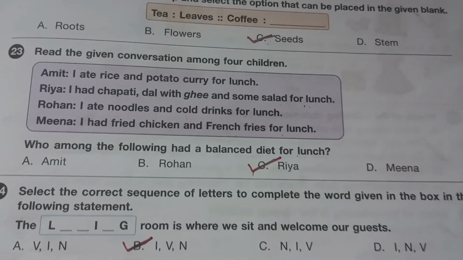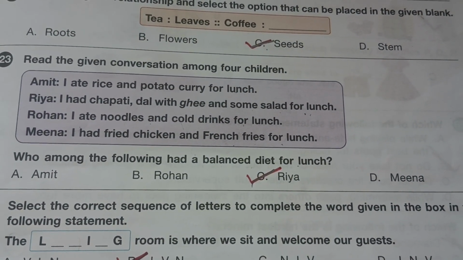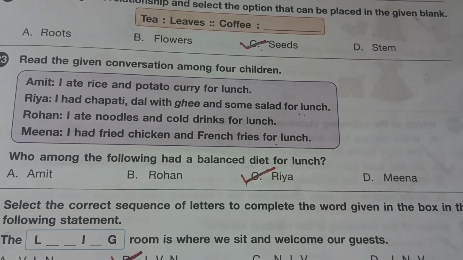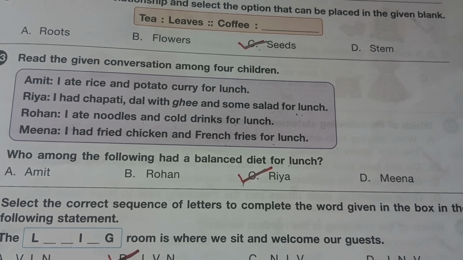So option C. Read the given conversation among the four friends. Who among the following had a balanced diet for lunch? Amit says, I ate rice and potato curry for lunch. I had chapati, dal with ghee and some salad for lunch. Yes, Ria ate a balanced diet.